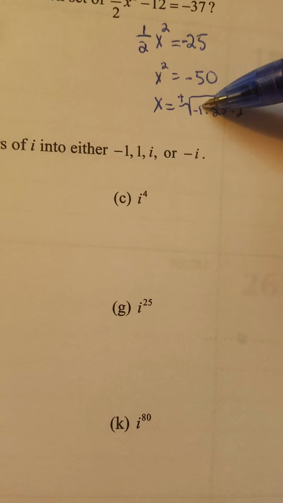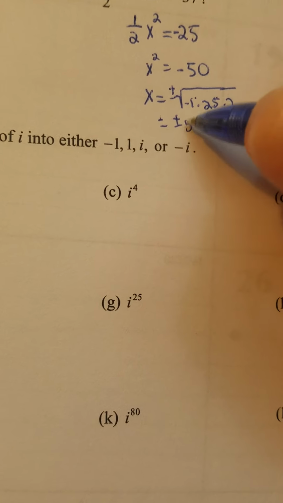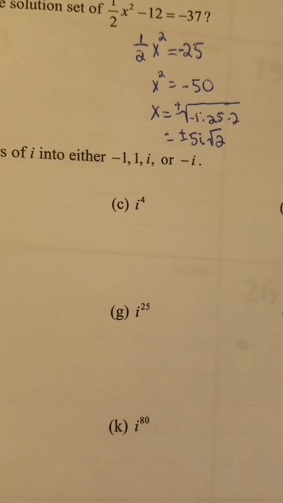Square root of negative 1 is i. Square root of 25 is 5. So we have a final answer of positive or negative 5i times the square root of 2, which is number 3.